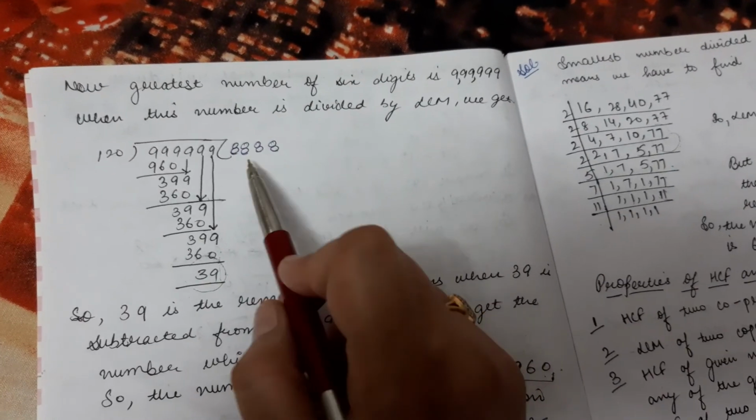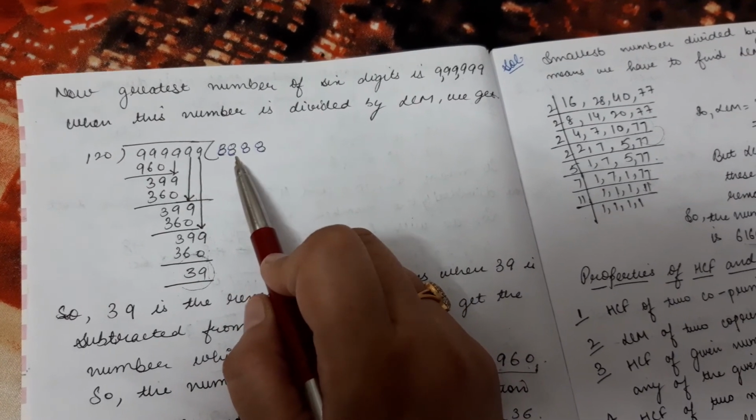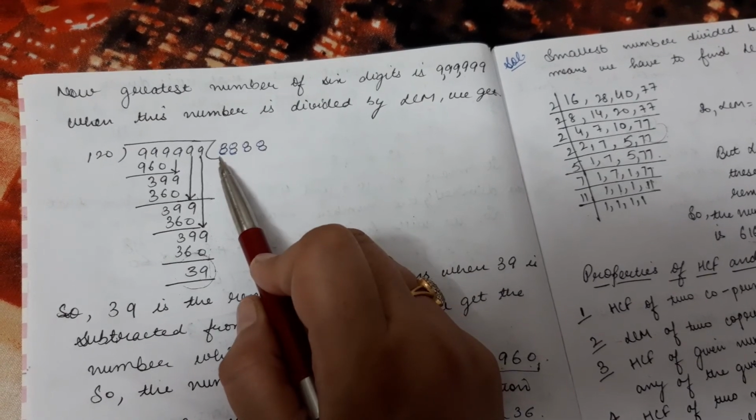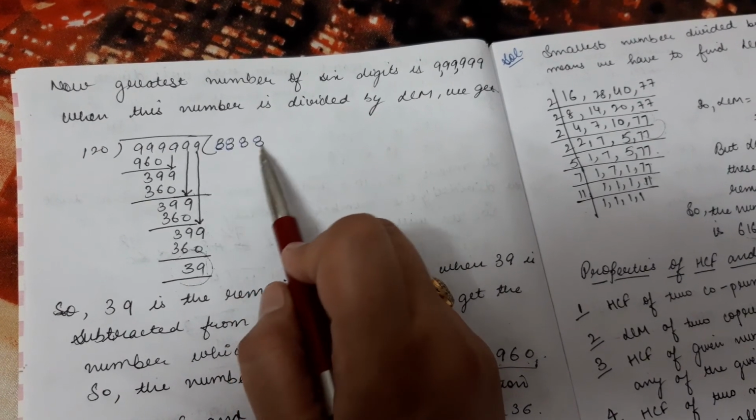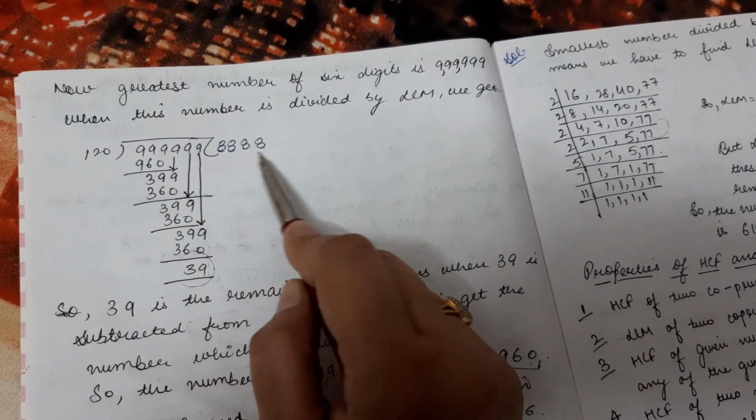And there was a question yesterday. Here the quotient is 8888. It is written 3333, but it is 8888. 120 into 8 is 960. So this is 8888.